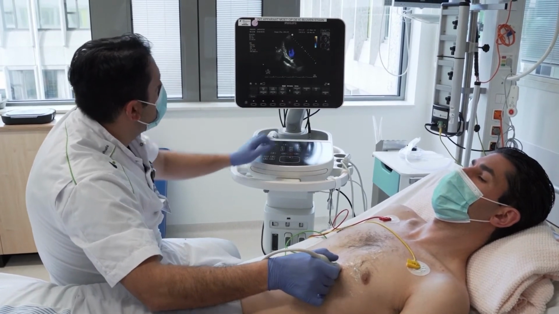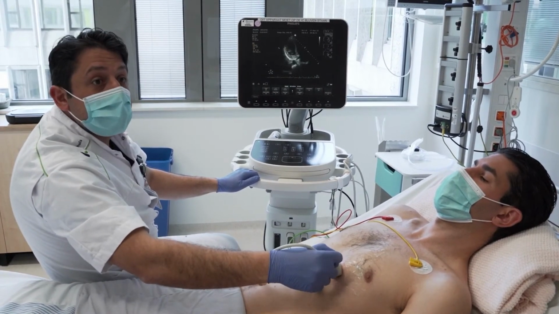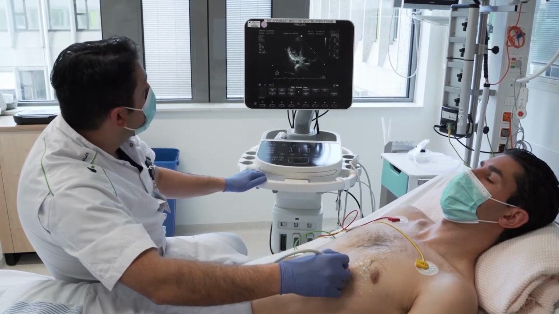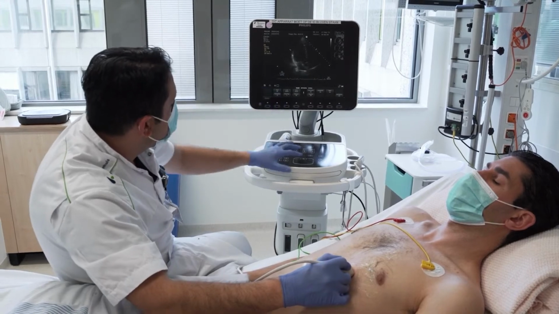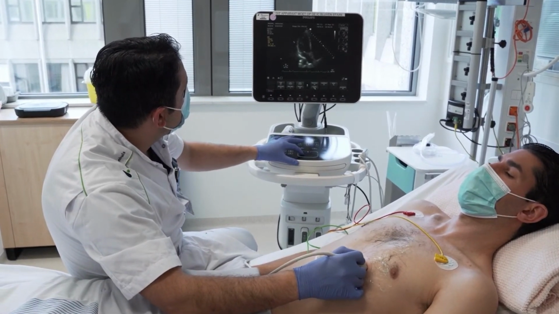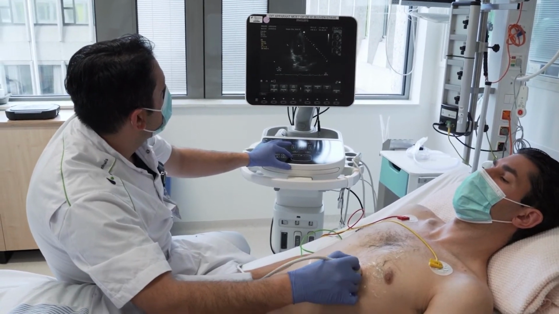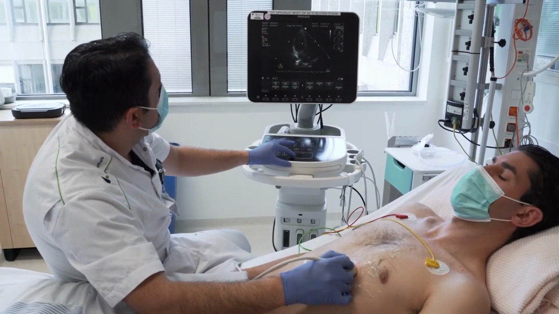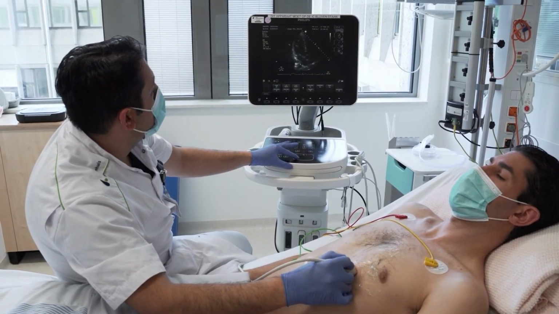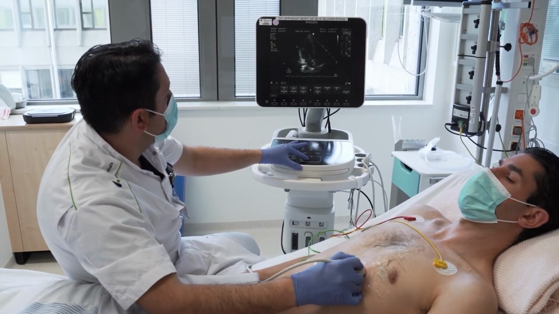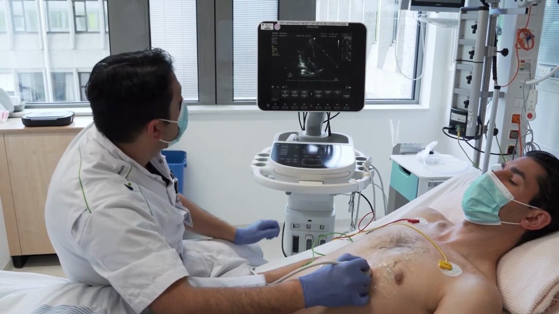And then the 3rd chamber, by turning further on to 120 degrees, you will find the 3-chamber view, and that's with left ventricle, aortic valve, and the mitral valve. So the left atrium, ascending aorta, and left ventricle in one window.